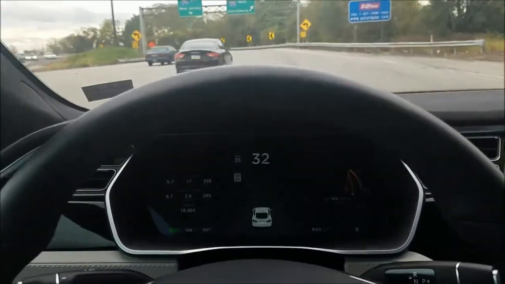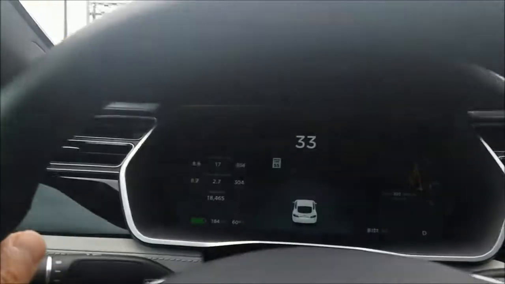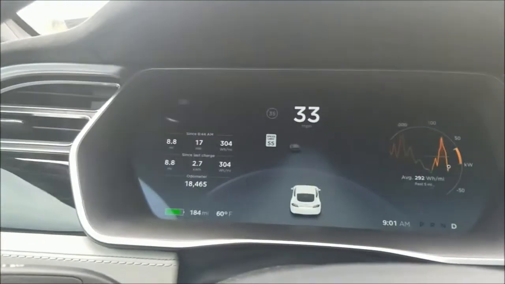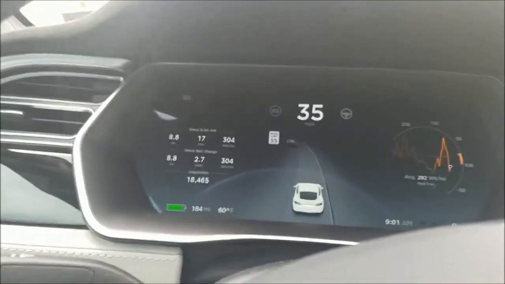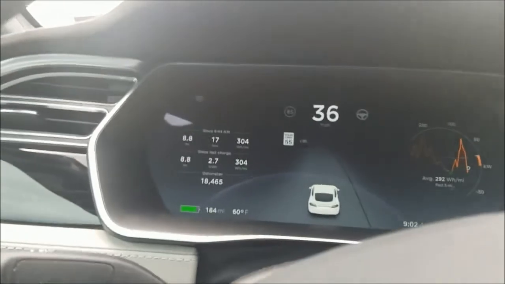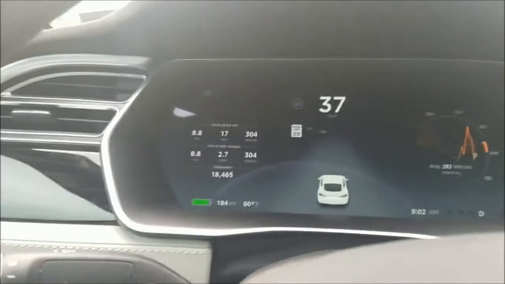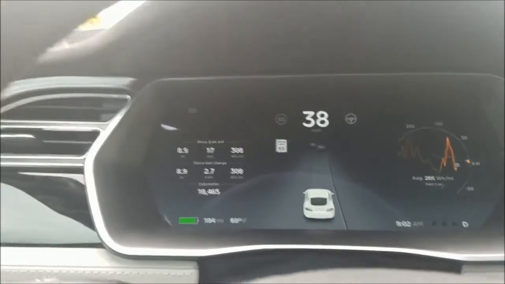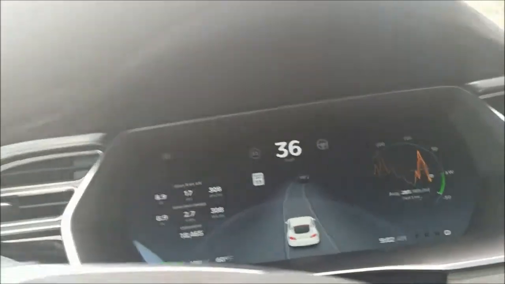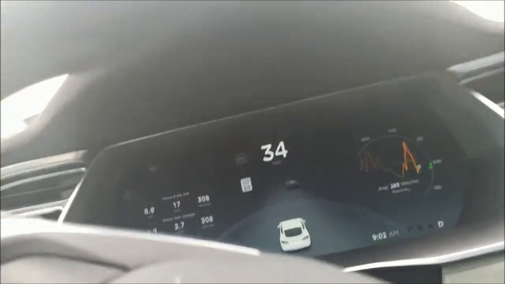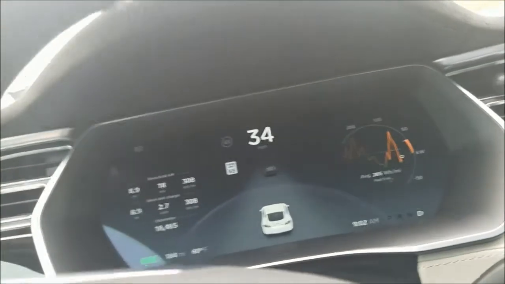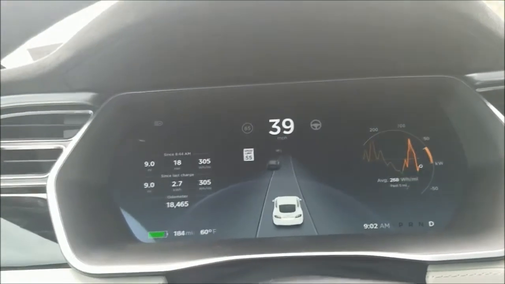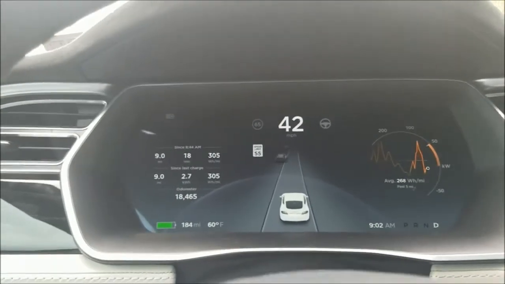Now actually I'm going to turn it off, and let's watch the left indicator. I usually travel, I think it's 75, or I set my speed to 75 on this road. So let's see what it gives me as an option. So it just went to 65. And let's see. It's either 75 or 80 that I normally set my cruise on this road. So we're not quite on it yet.